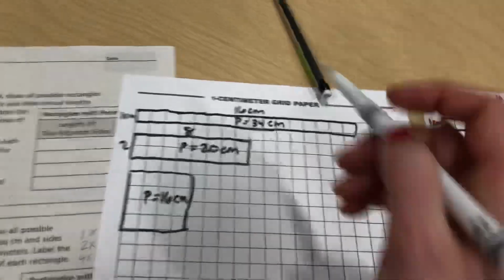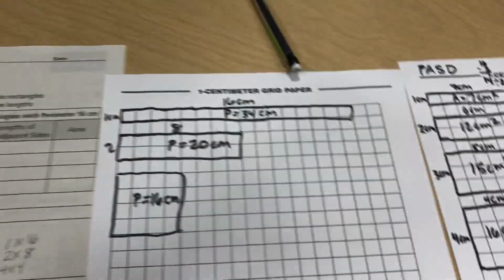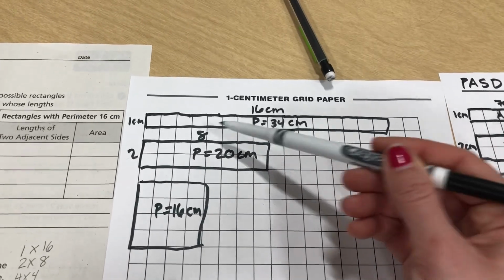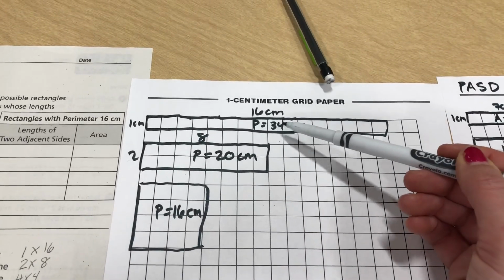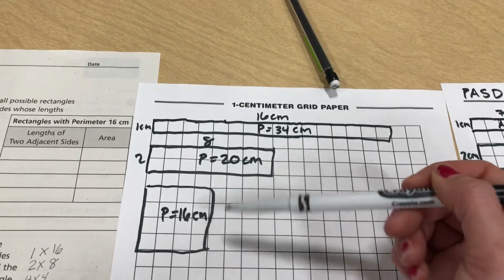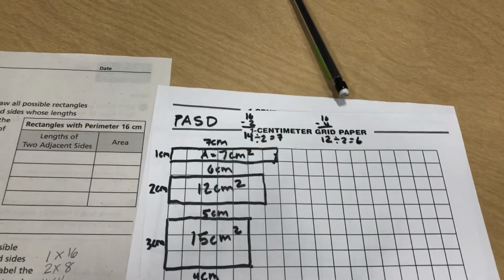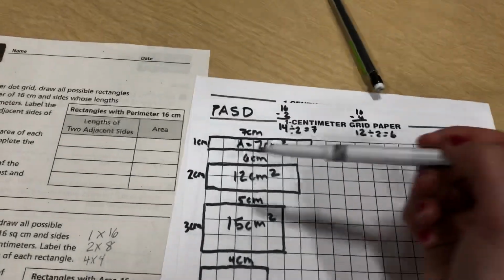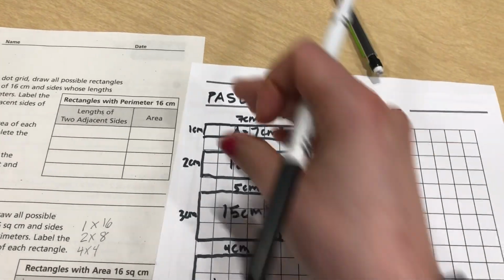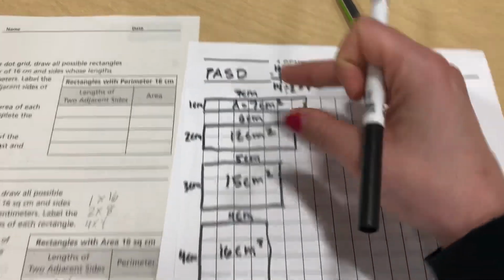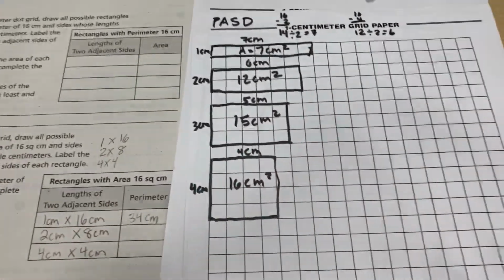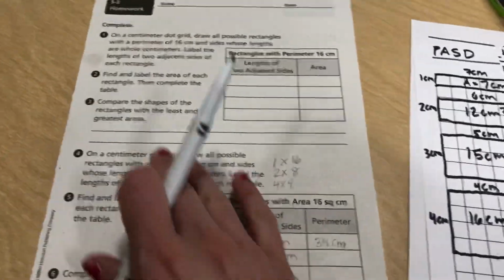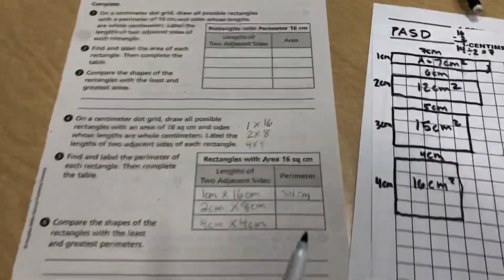All of these rectangles had a given area of 16 square meters. And so when we find their perimeters, the long, narrow ones have a bigger perimeter than the more square-like rectangles. When given a perimeter, which was 16 centimeters, when we find the areas, the longer, narrower rectangles have a smaller area than the wider, more square-like rectangles. And the children should figure out kind of how to word those patterns that they notice on problems 3 and 6.